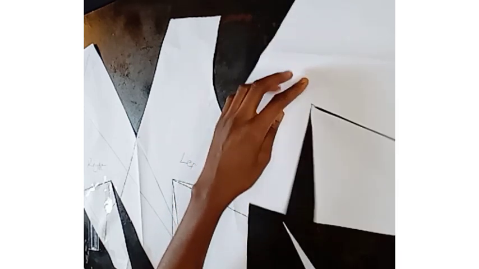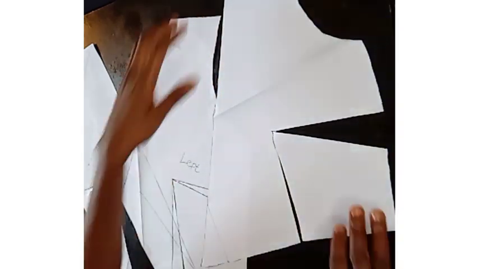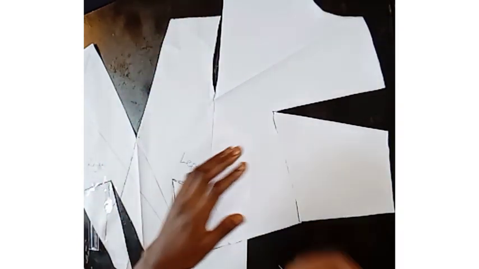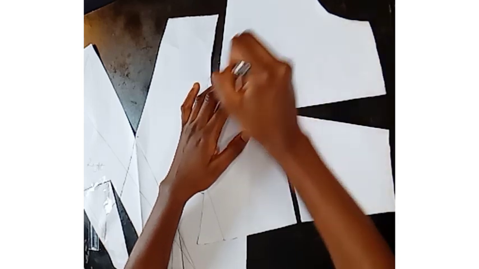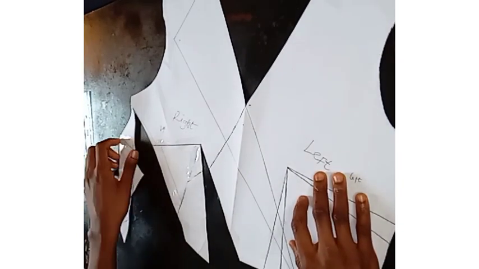So I haven't opened up my dart. I'll be setting this aside now because this is our left pattern. I'm labeling left on it. So I'll go ahead and set it aside, okay? And let's get back to the right pattern.